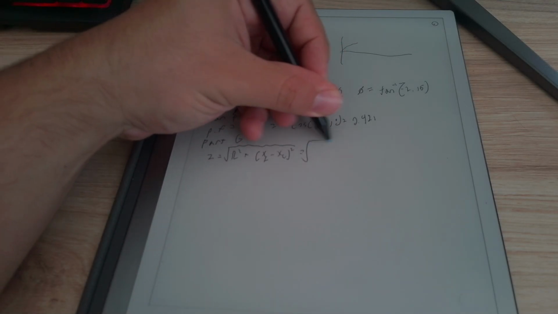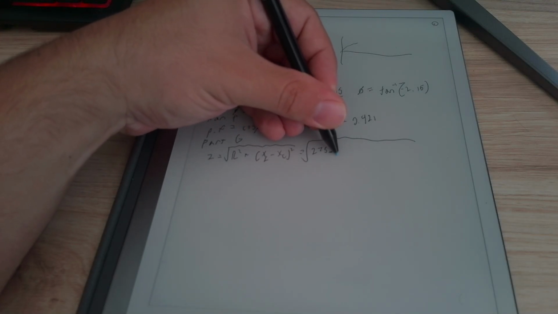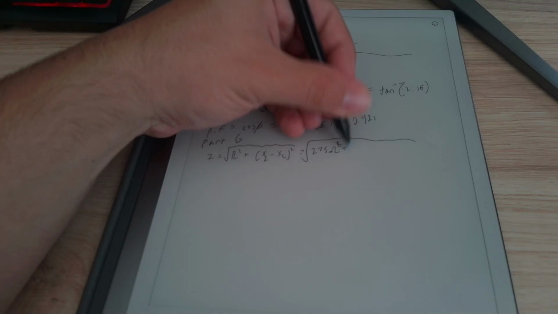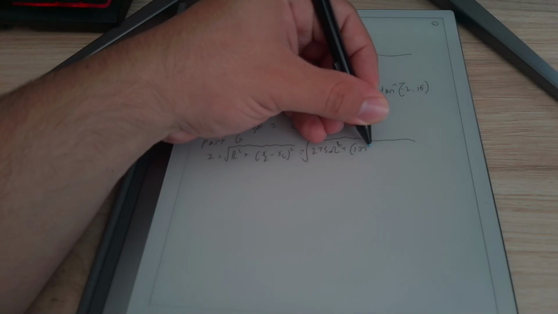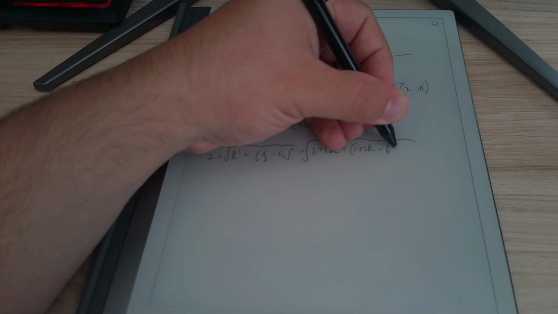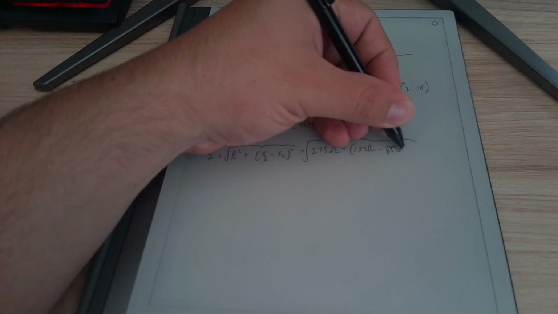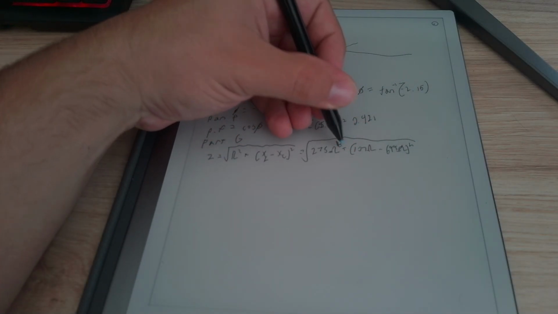So we'll have the square root of our 275 ohms, which was given to us, and then what we found for X L, which is 107 ohms, minus 699 ohms, which is our other one for capacitance, all squared.